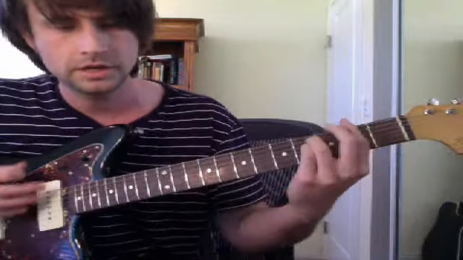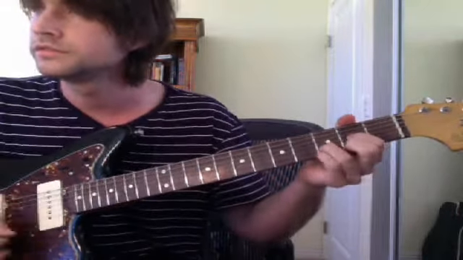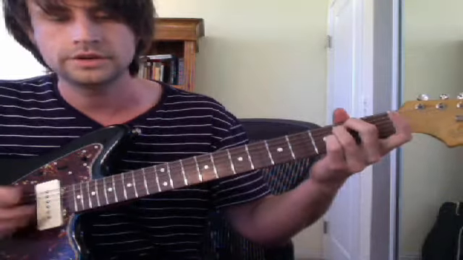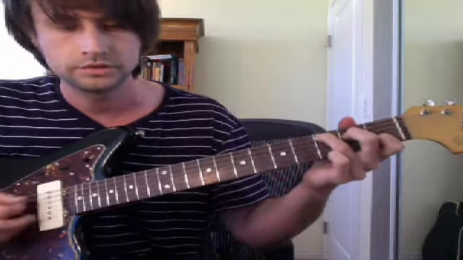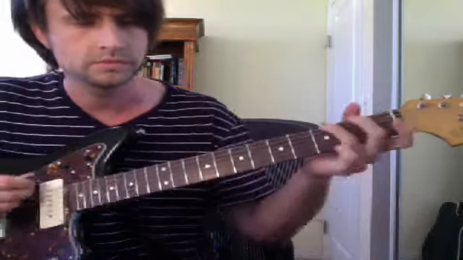The next key would be G, so you'd have G, E minor, C, D, G, E minor, C, D. That one also can sound a little depressing. I think it sounds less depressing than C major though, for some reason.